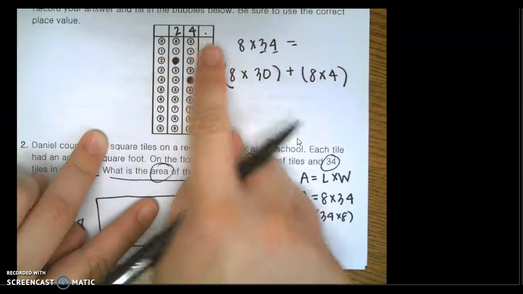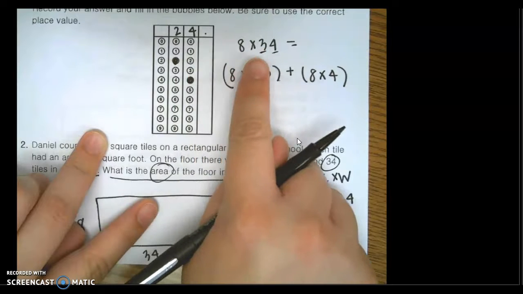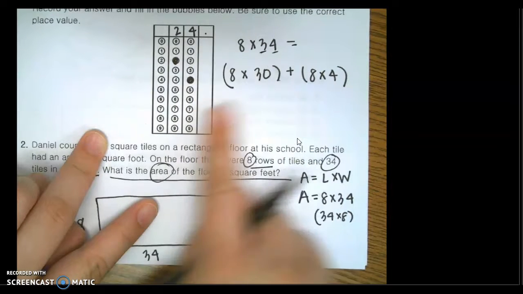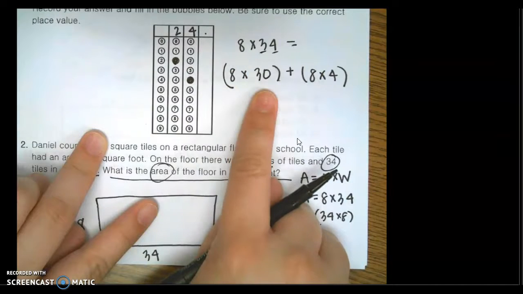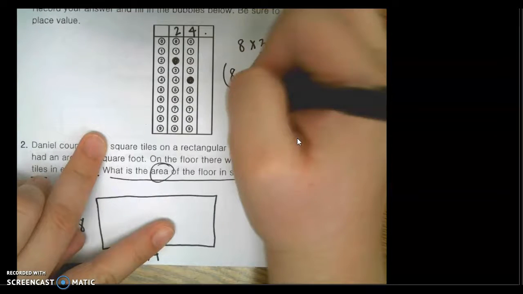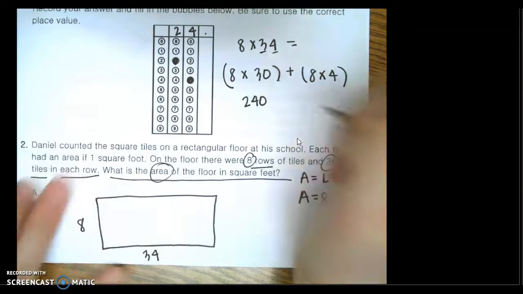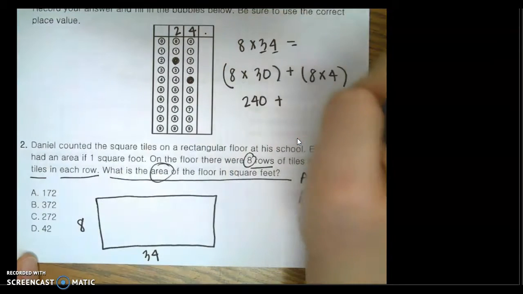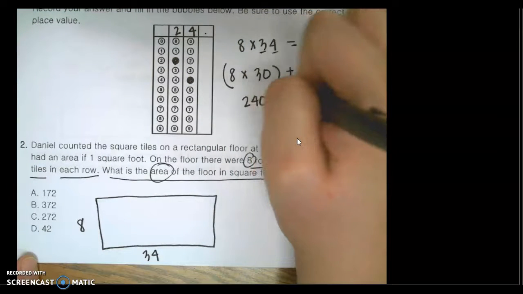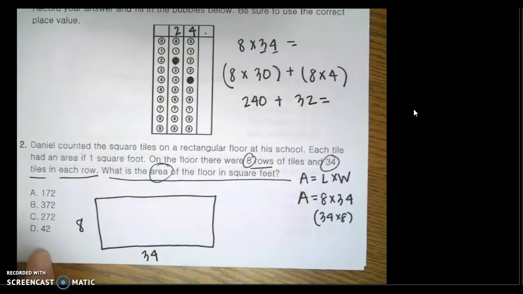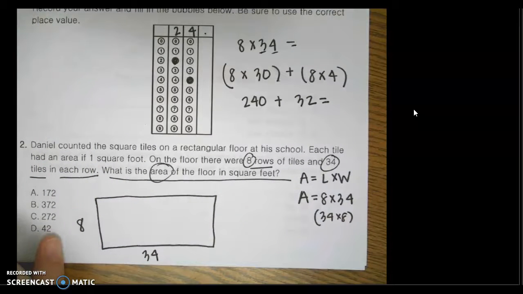All I did was decompose the number 34, and I multiply each place value by 8. 8 times 30 is 240, plus 8 times 4 is 32, which equals, what does 240 plus 32 equal?